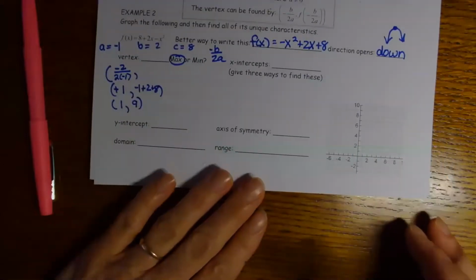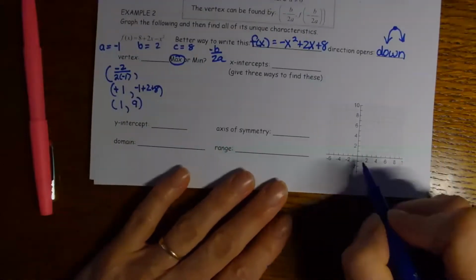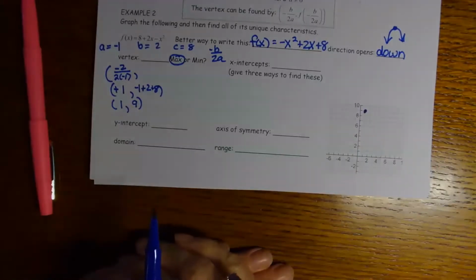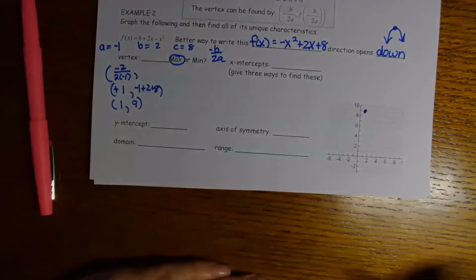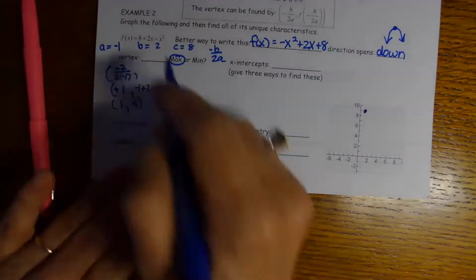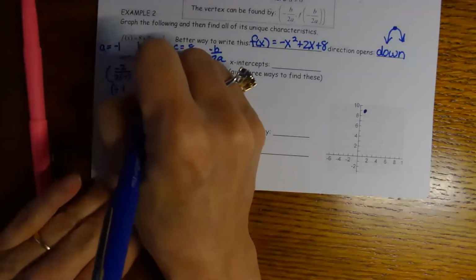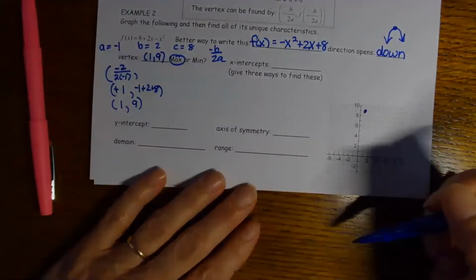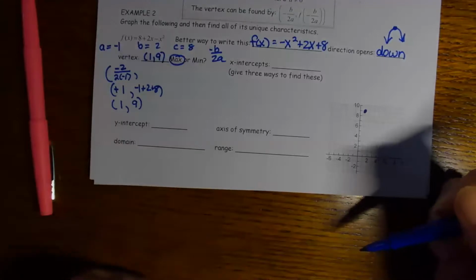So I can graph that: (1, 9). Now it opens down. What is the value of a? a is -1. That means coming down. So I'm going to count down, but it's not a stretch or a shrink, correct?